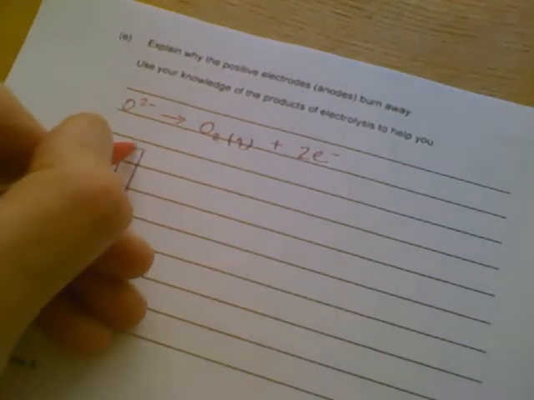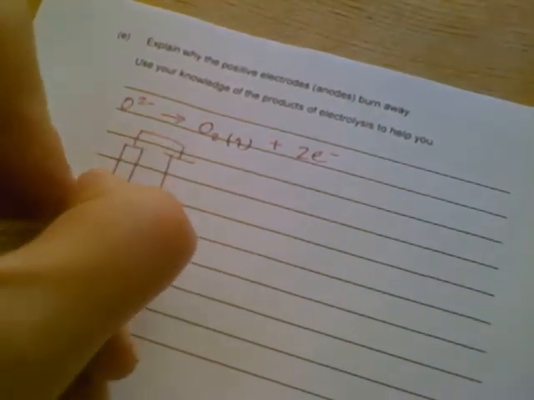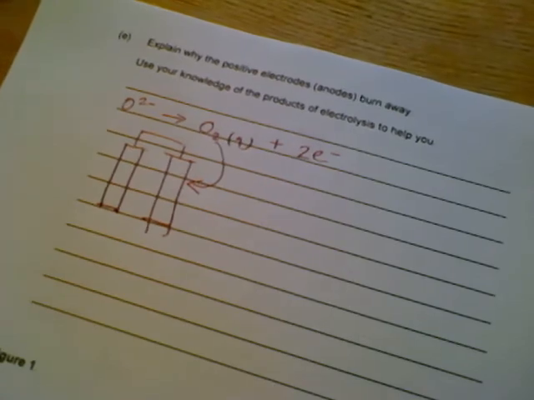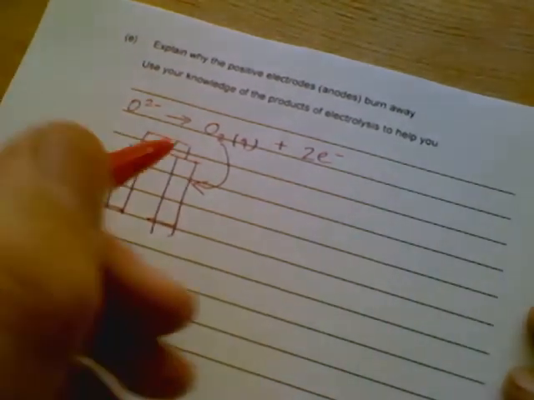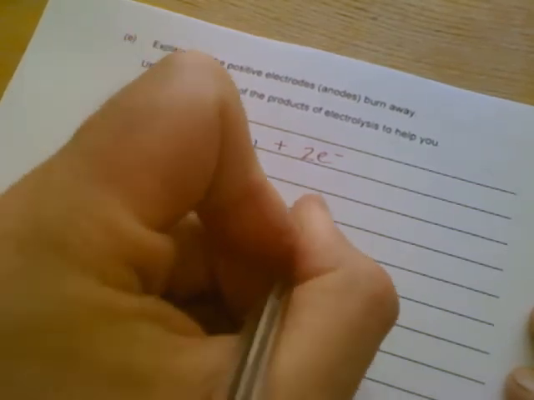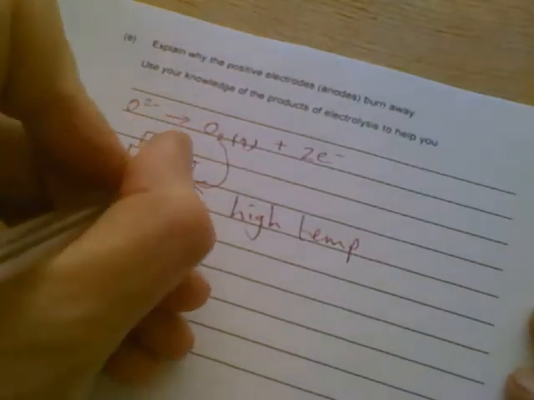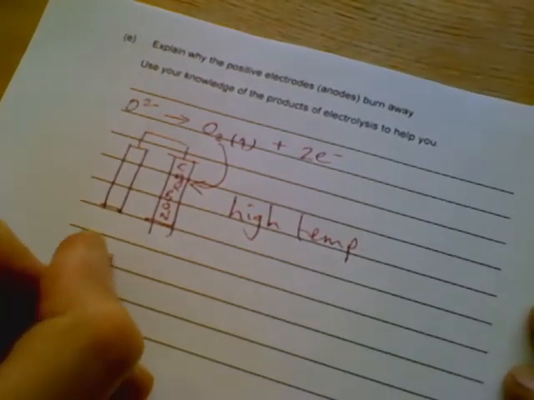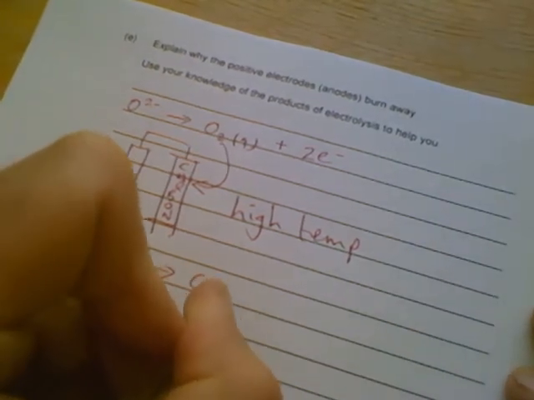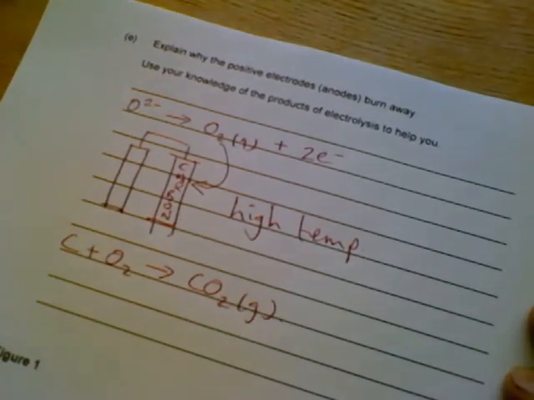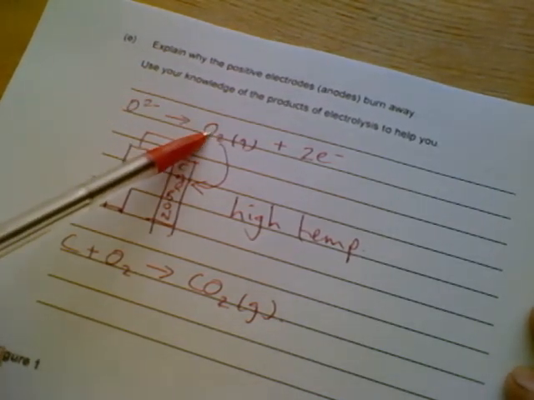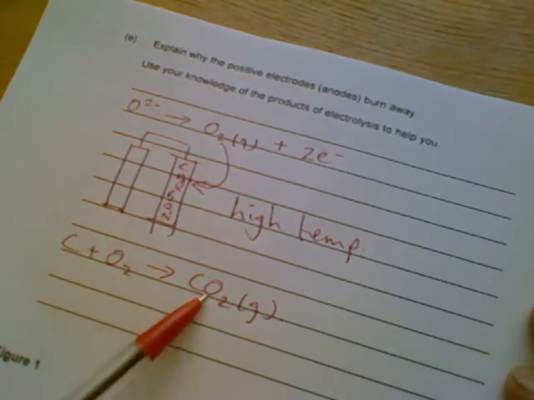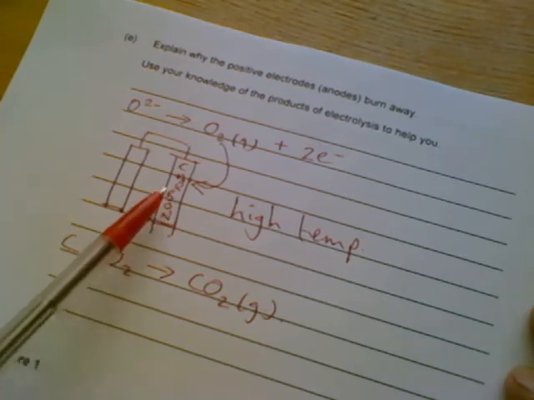In our diagram, when the oxygen is produced here at high temperature, and remember these are made from carbon, the carbon and the oxygen react to form carbon dioxide gas. So a chemical reaction takes place. Oxygen produced at the electrode reacts with the carbon electrode to produce carbon dioxide. This gradually wears away your carbon electrode and needs replacing.